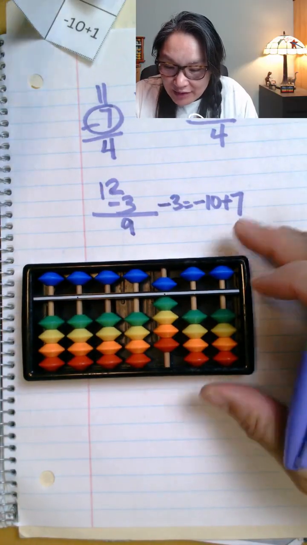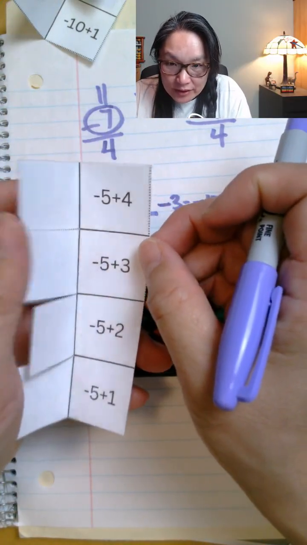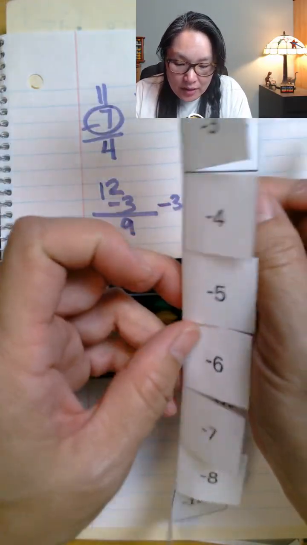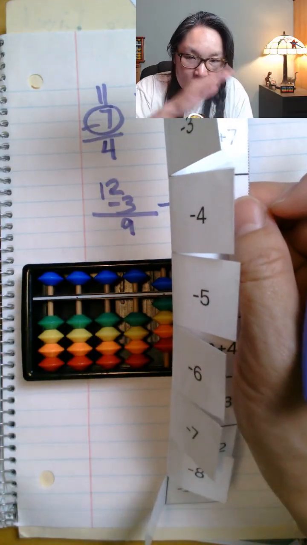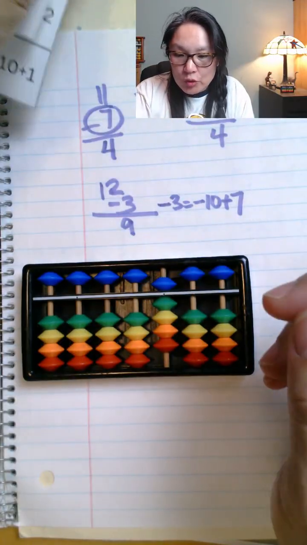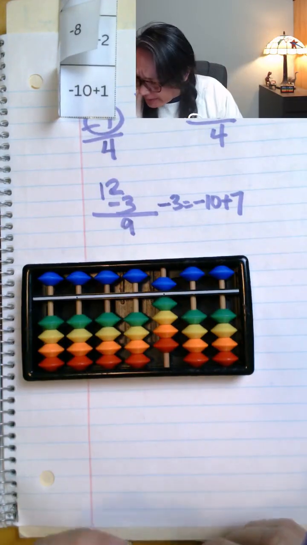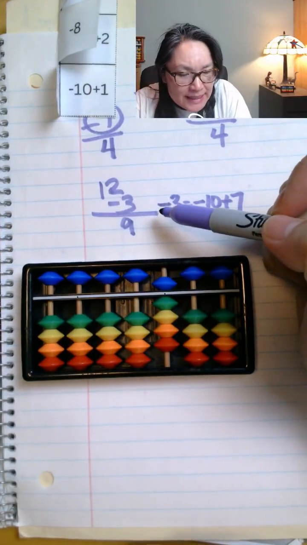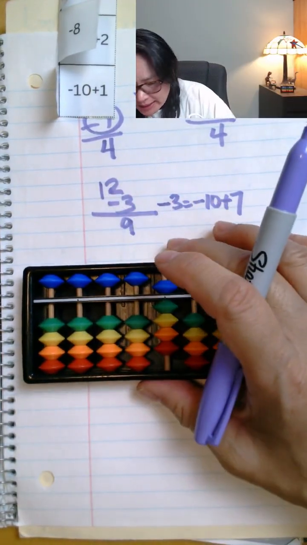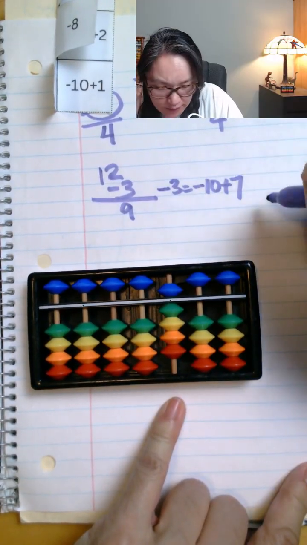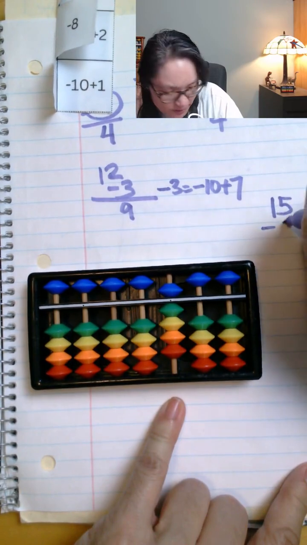But again, these are steps. We've got to see if we can take away the 5 first. If we cannot, then you go to the 10. Because if you go straight to the 10, then you're doing too much too quickly. So that is minus the 10s. We can do minus 5s. Same thing. It would be 15 minus 3.